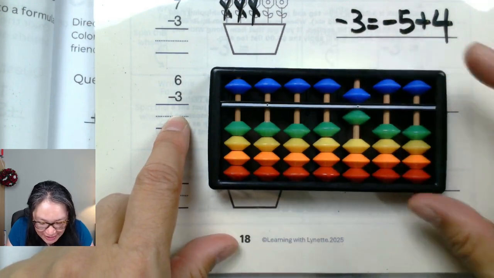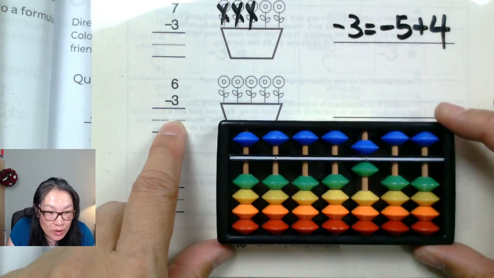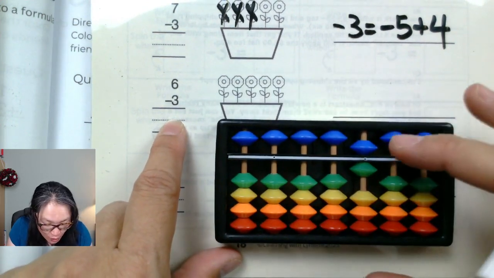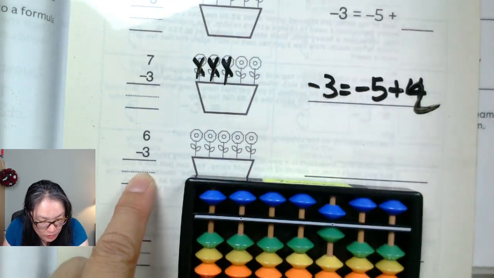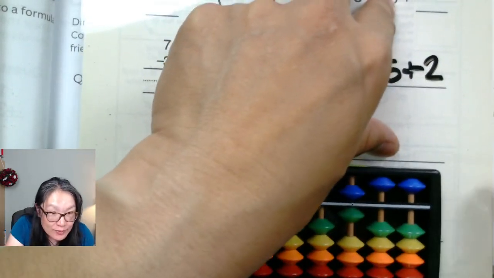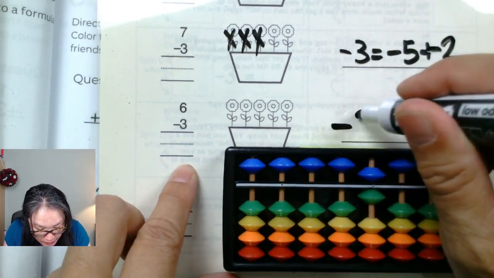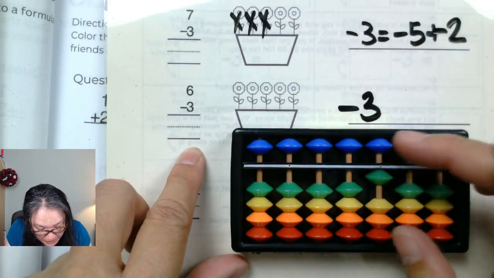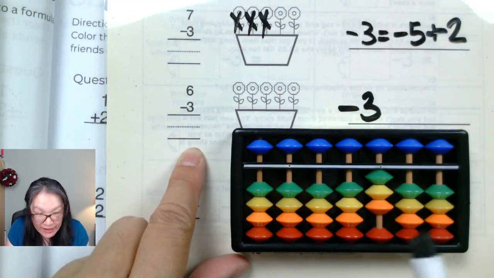So we have 6. Can we take away the 3? No, we cannot take away the 3. Thank you, Dory. Yes, sorry, plus the 2. You're absolutely right. So what we're going to do is minus the 5 plus the 2. And my final answer is 3.